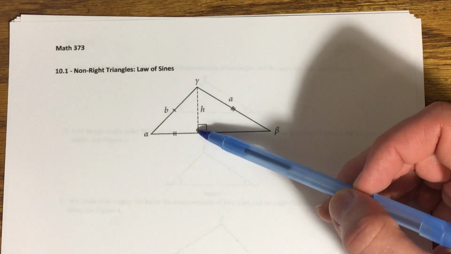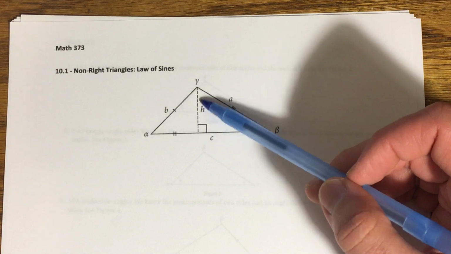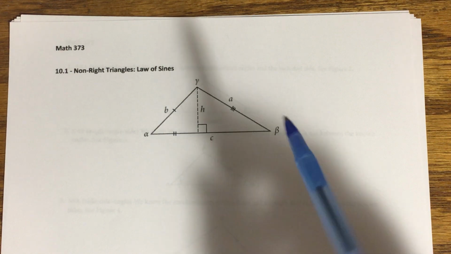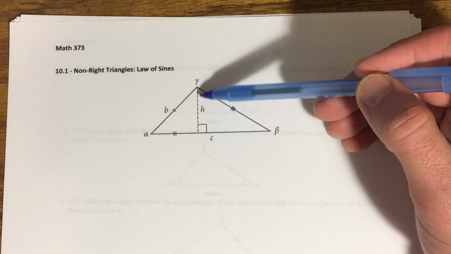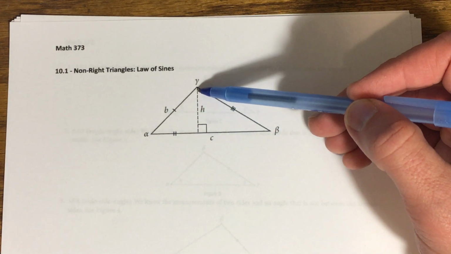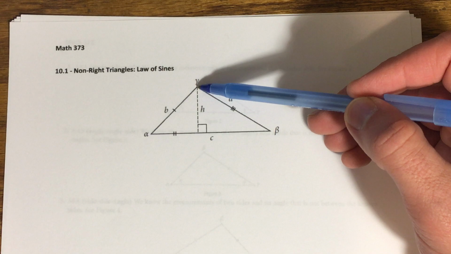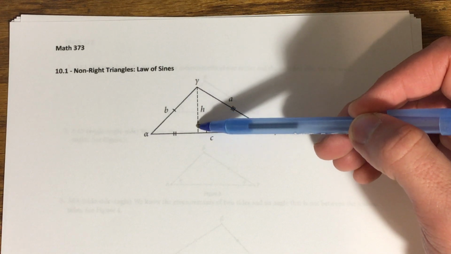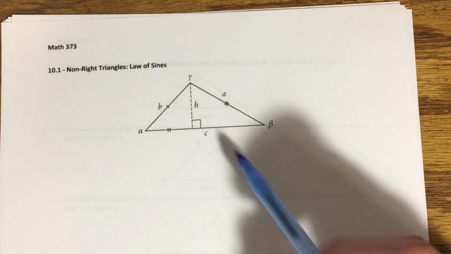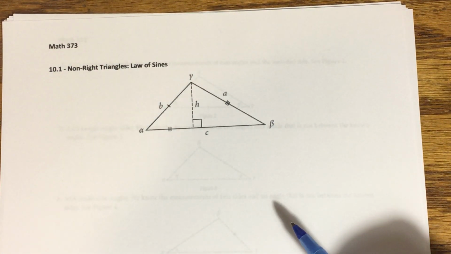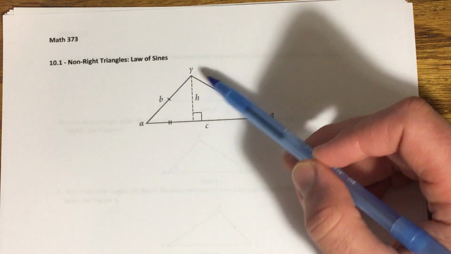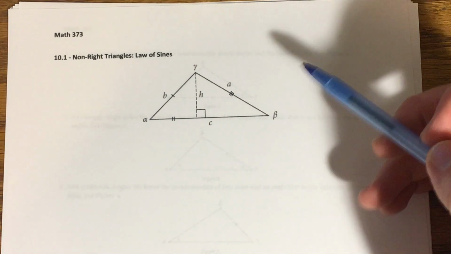Now this part here that's labeled H is what we call an altitude for this triangle. So if we let side C be the base of this triangle, H is the altitude or height of that triangle. It's basically just a line segment that goes from the vertex up on top to the base so that it creates a right angle here. We're going to use this diagram to derive the law of sines. So the law of sines is a relationship between all 3 angles and all 3 sides of this general triangle.